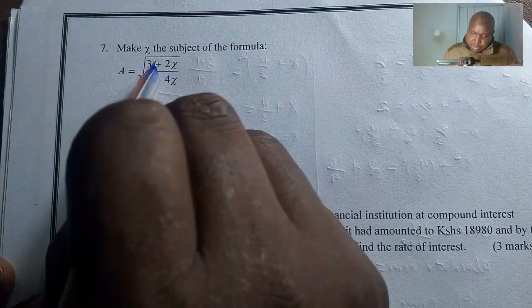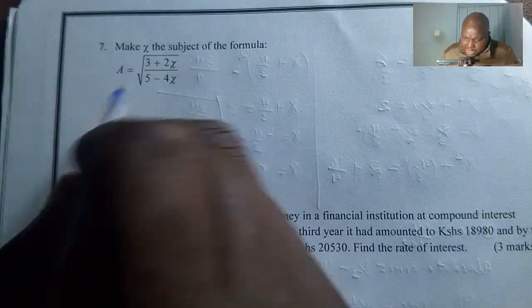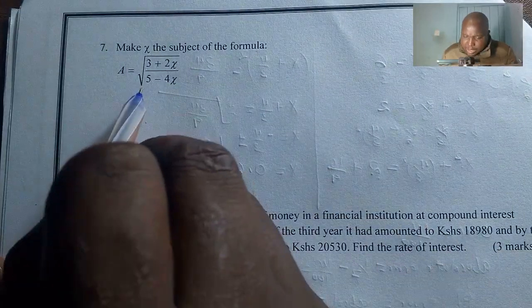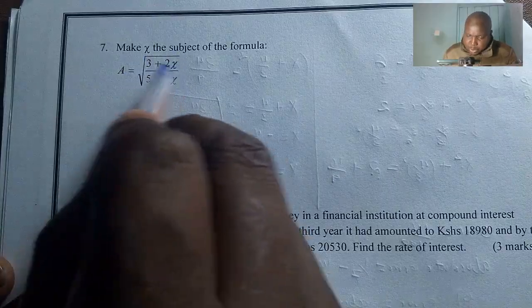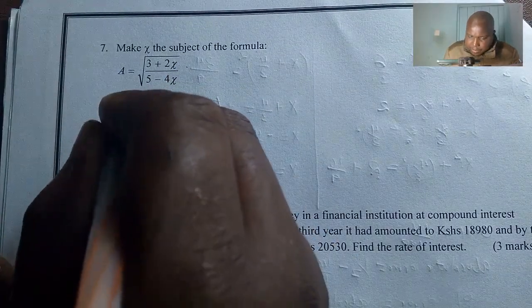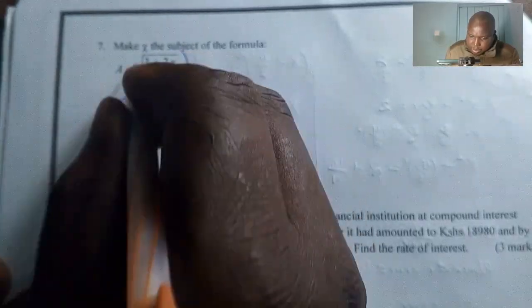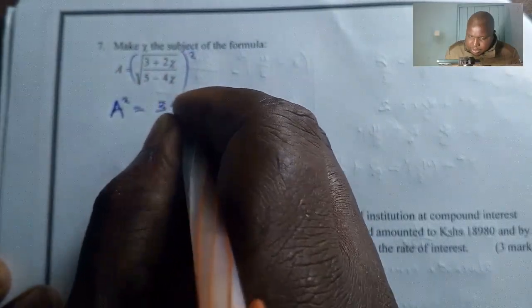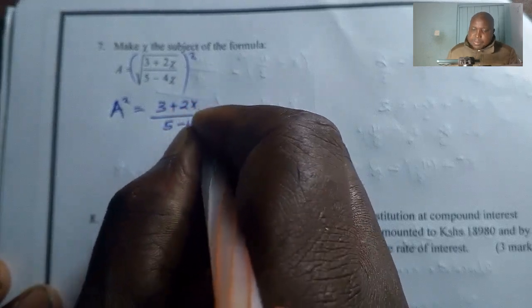Make x the subject of the formula. So since this is the square root, we will remove the square root by squaring both sides. So you square this side and this side. So a squared will be equal to, if you square here, the square root disappears, we will have 3 plus 2x over 5 minus 4x.